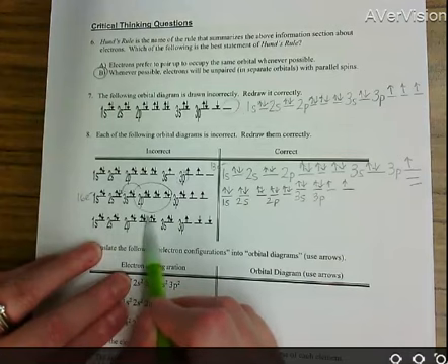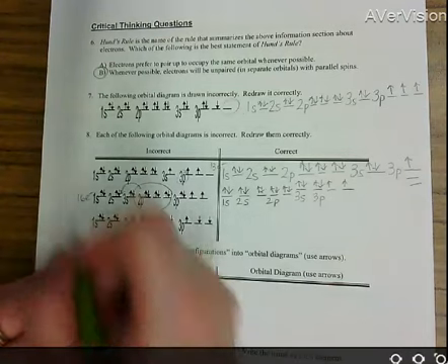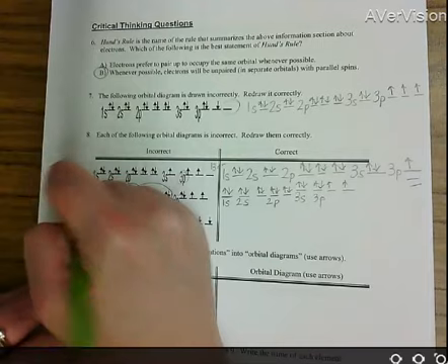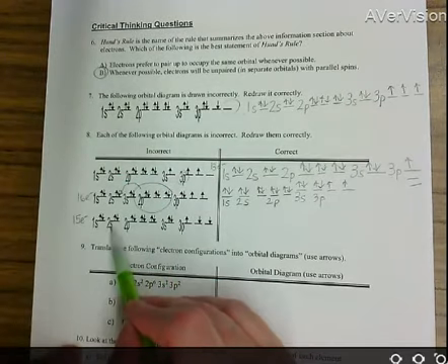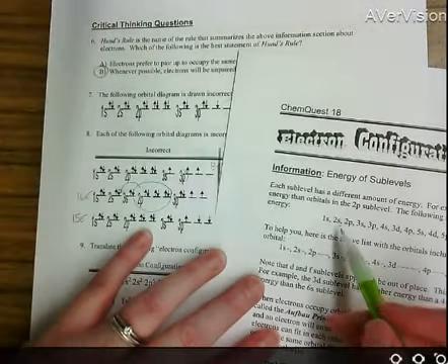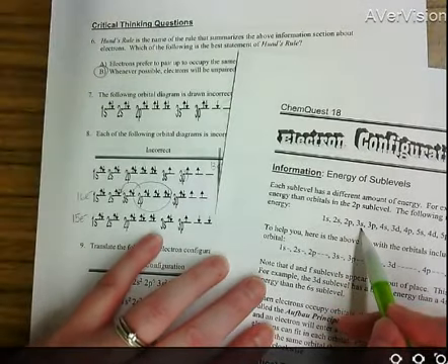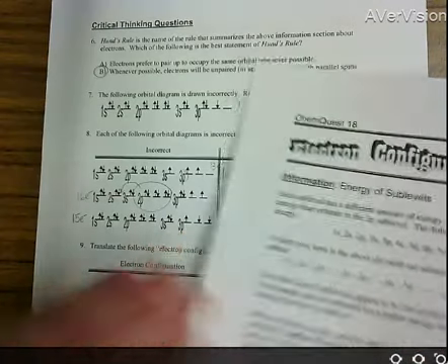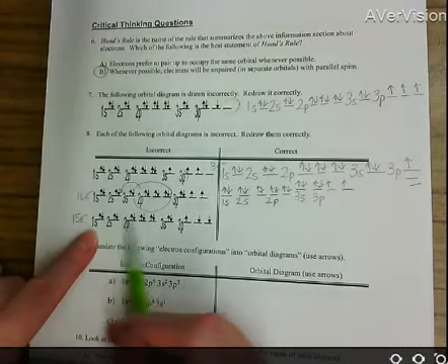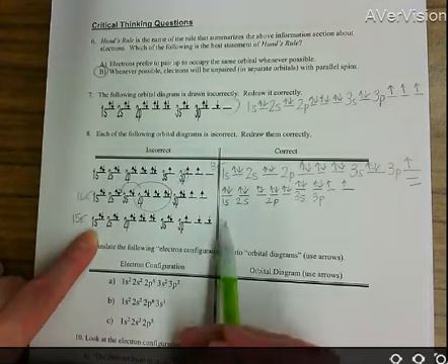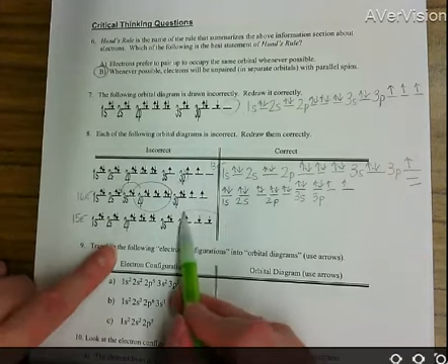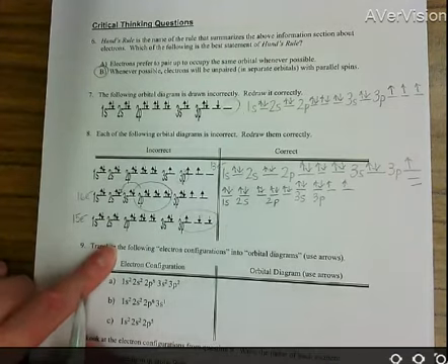2, 4, 6, 8, 10, 12, 14, 15 electrons for this one. Again, 1s, 2s is good. 2p, 3s, 3p. So order's good. S's have 1, P's have 3, so that looks good. Oh, here's what's wrong. How are they supposed to spin?